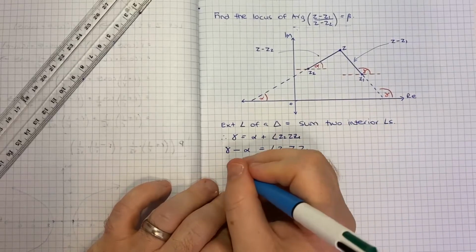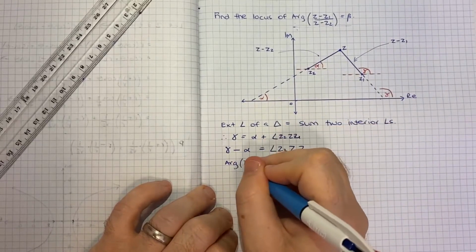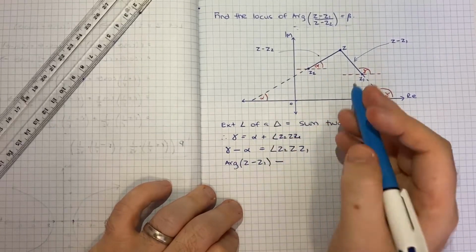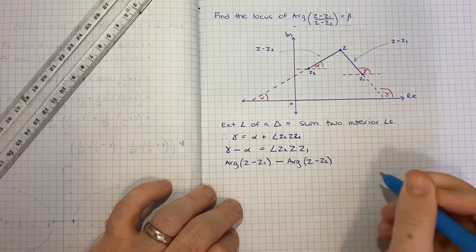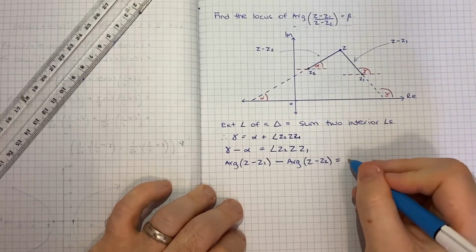Gamma is the argument of z - z1, and alpha is the argument of z - z2, and that's going to be equal to this angle here.